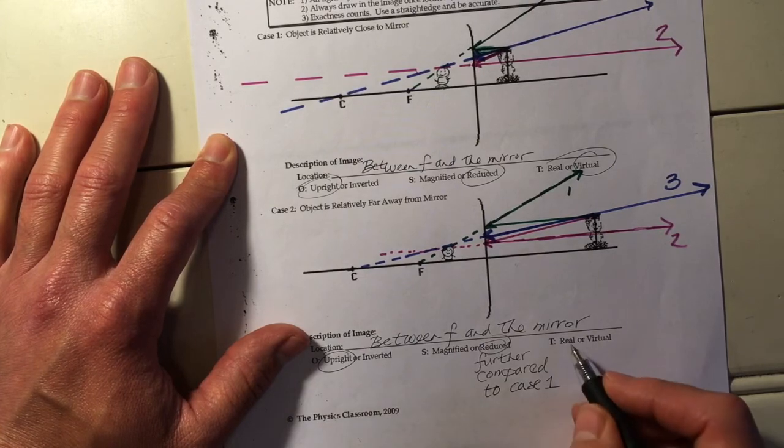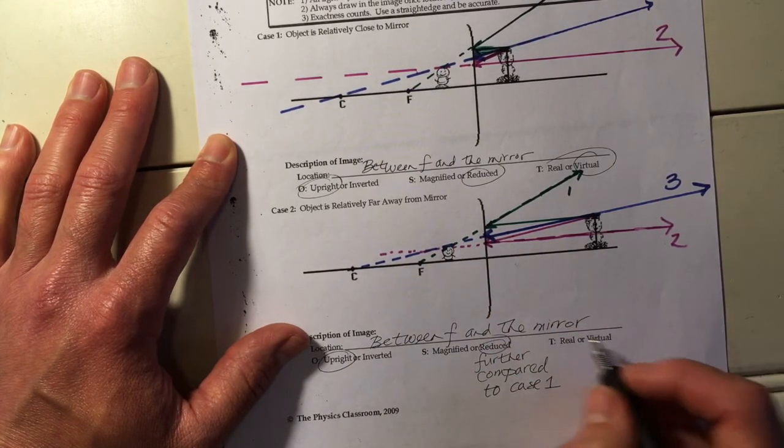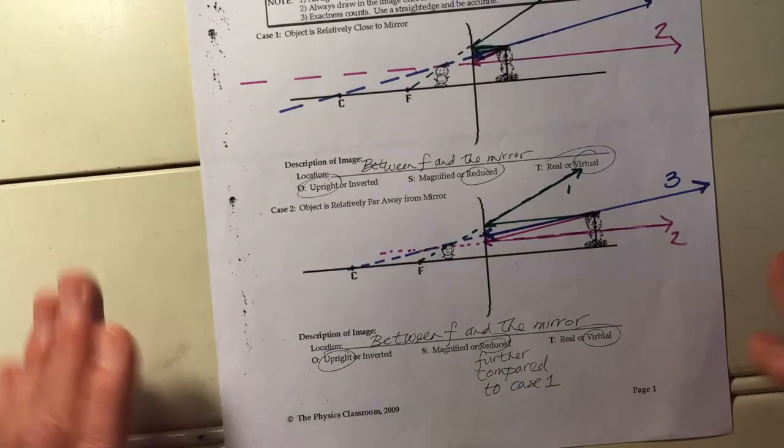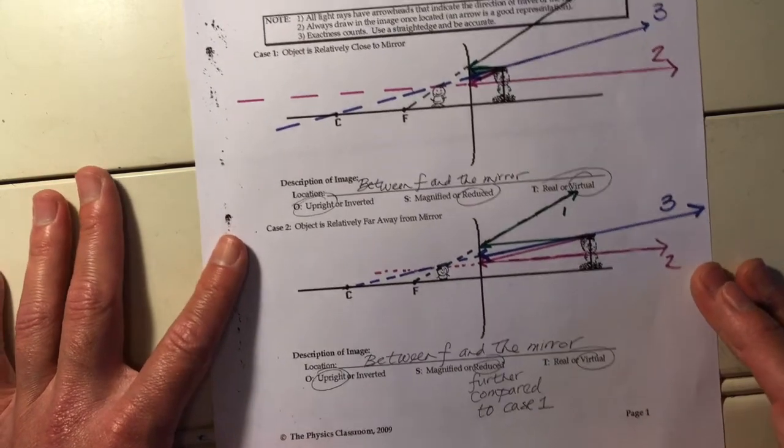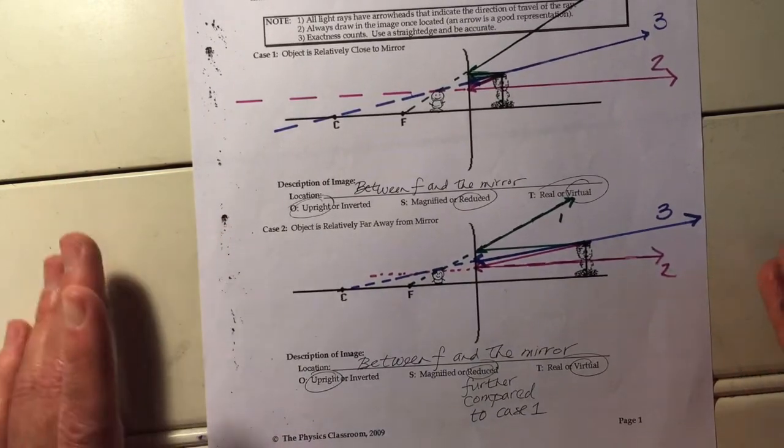All right, and then real or virtual. Well, light rays don't really pass through it, so virtual. And that's it. So how many have any other? Yep, that's it. Those are all the cases. So there you have it. Hopefully this is making a lot of sense.